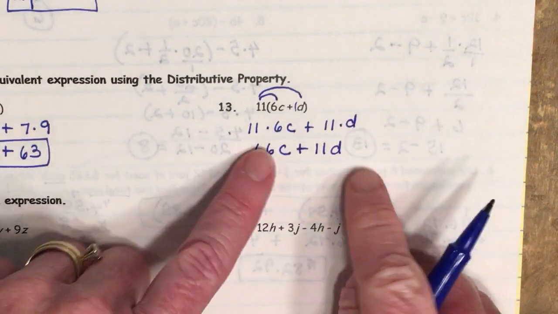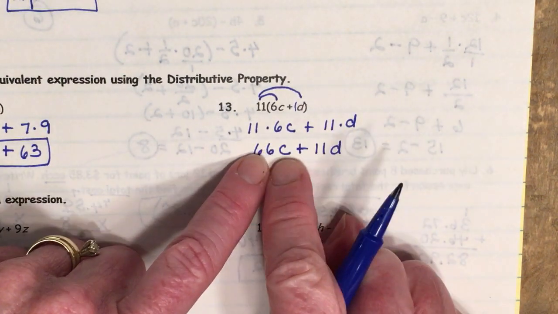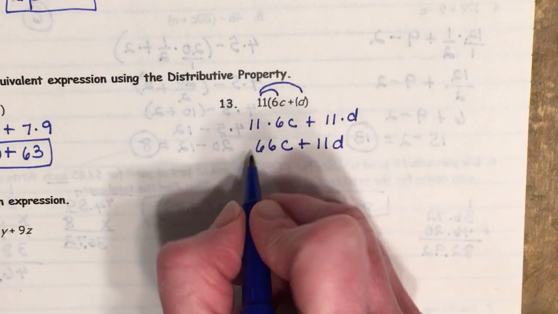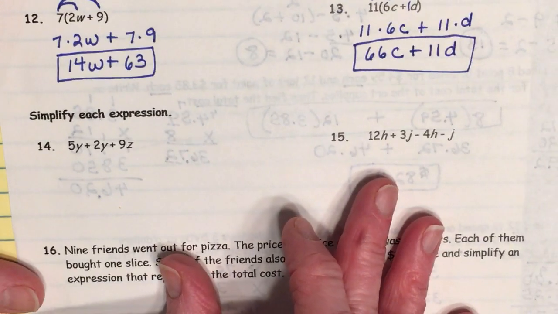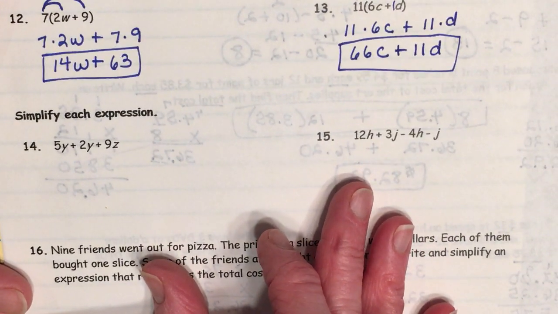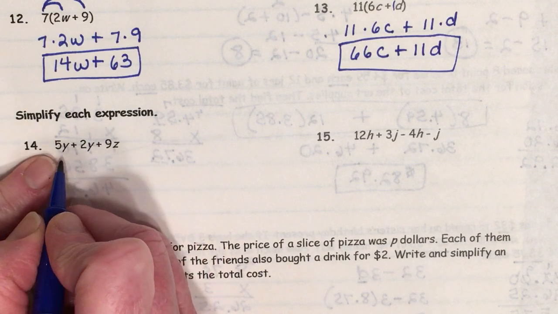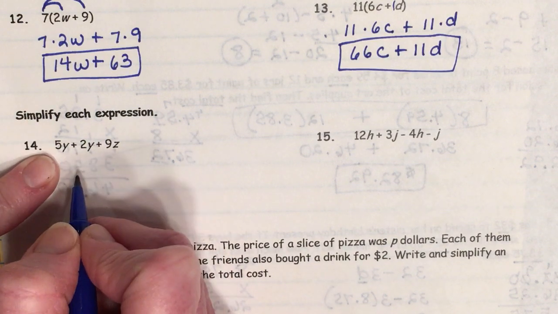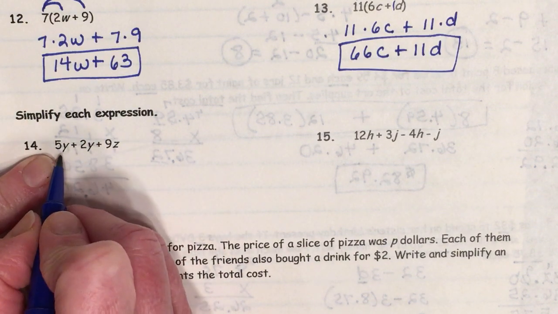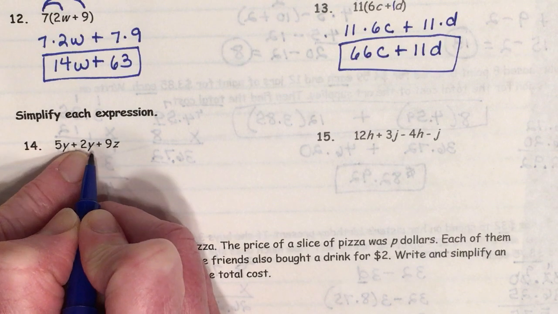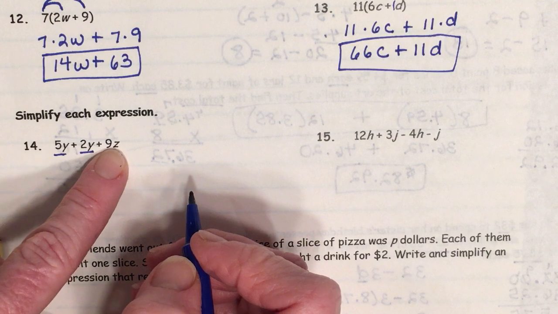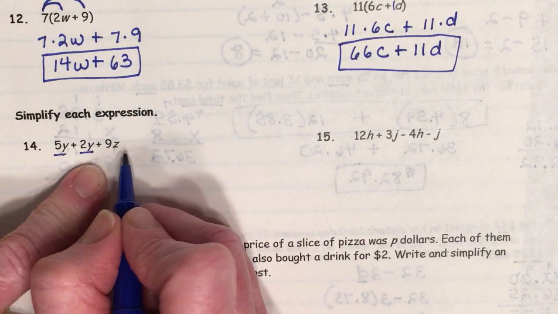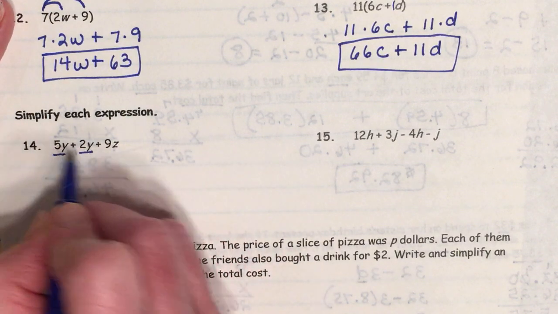This time they both have variables, but they're not the same variable, so they're still not like terms, so I can't add them, I just leave it, okay? All right, on 14 and 15, I'm going to be simplifying each expression. So again, I'm going to look to see if there's anything I can do to this expression. So I see this one has a y. I see this one has a y. That means I can combine these. I see this one has a 9z, so it's going to stand alone. It's not the same as these two.